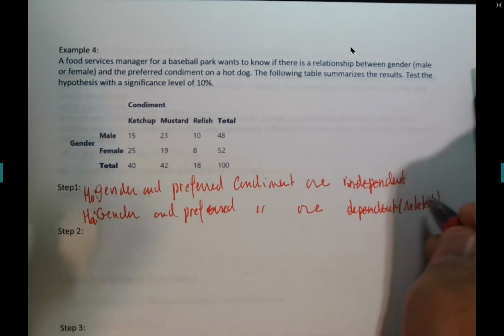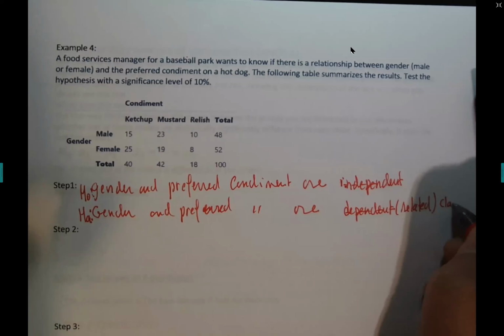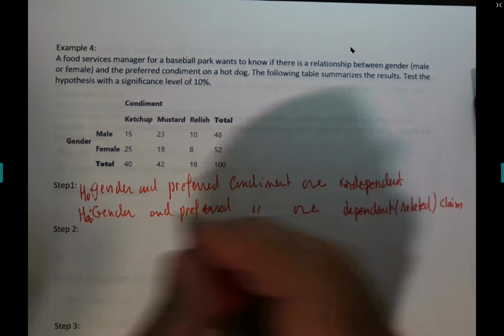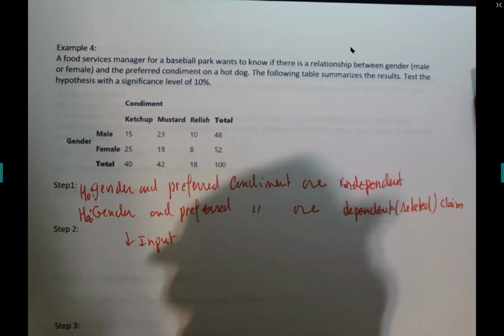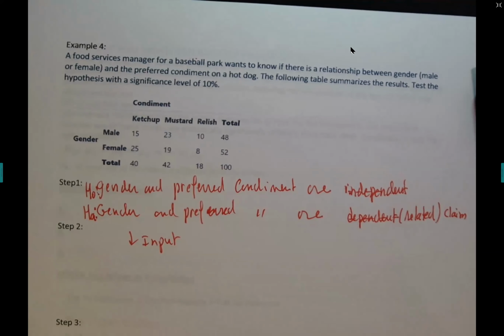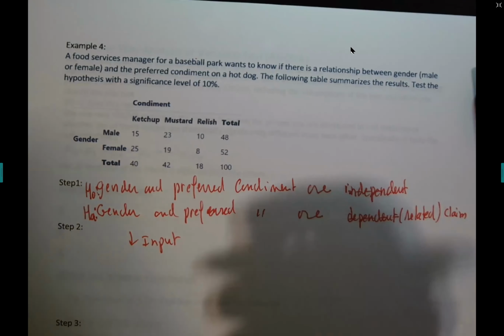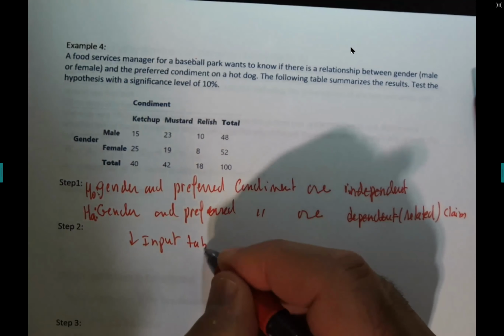H-O, H-A. The claim is right here, guys. We are always going to write it like this. First one, independent, second, dependent. Then we choose what he said in the question for the claim. Exactly. You got it right. Okay, thank you. Input table values.